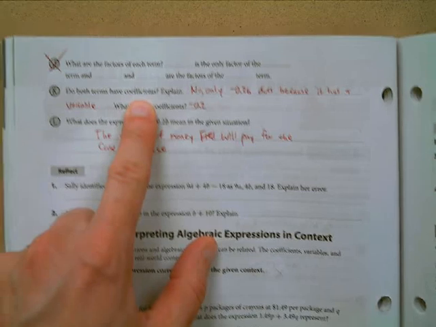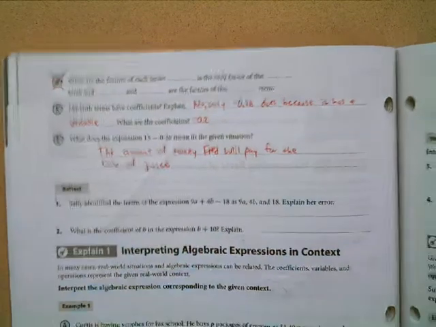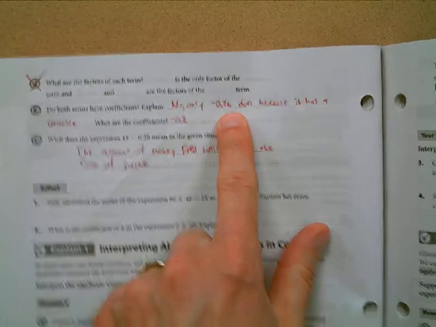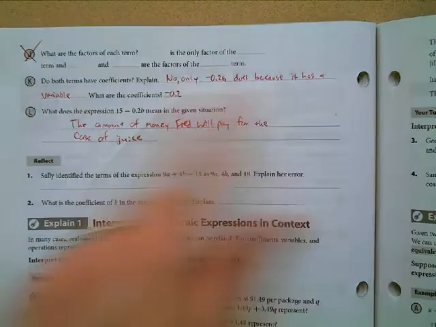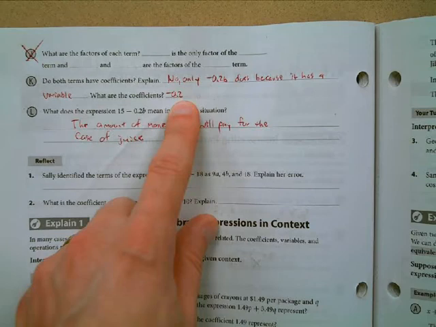And then letter L, and you might have written different things here. So here I wrote for the letter L: this expression means it's the amount of money Fred will pay for the case of juice at the end, right? Okay. But there are other good ways to say this too.